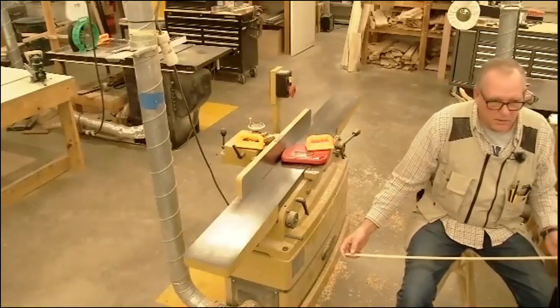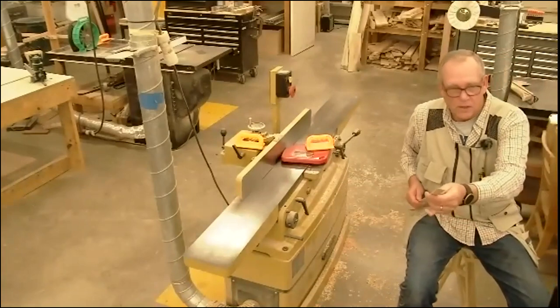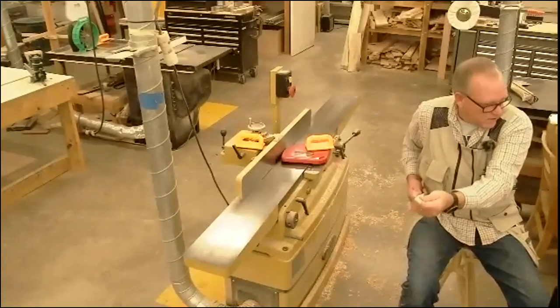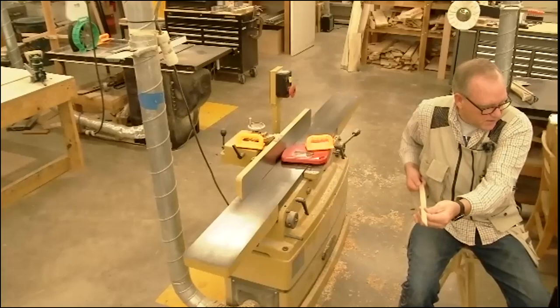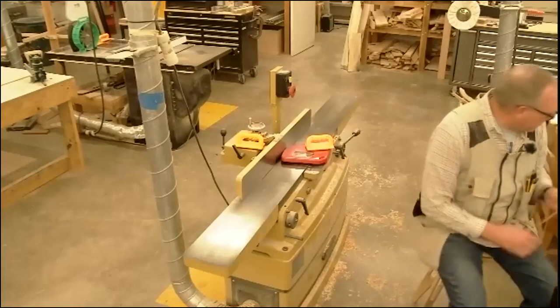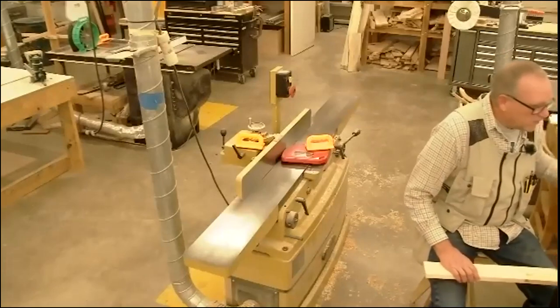The other thing that can be corrected on the face of a board with a joiner is twist. Instead of a bow, the board twists. And you can tell the difference on the joiner itself. We're going to zoom back in.